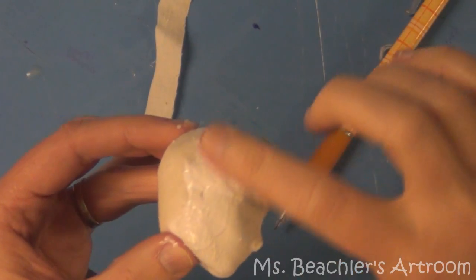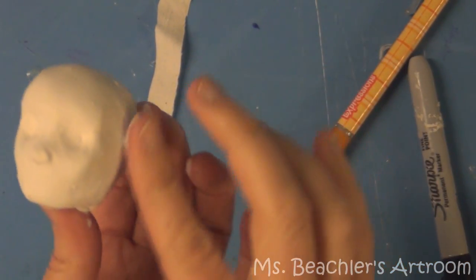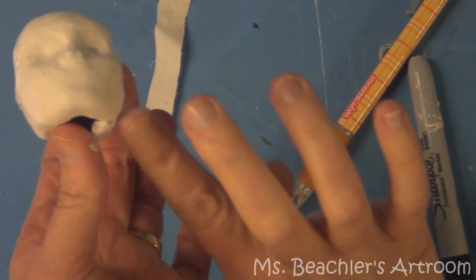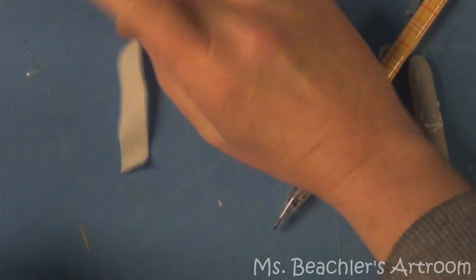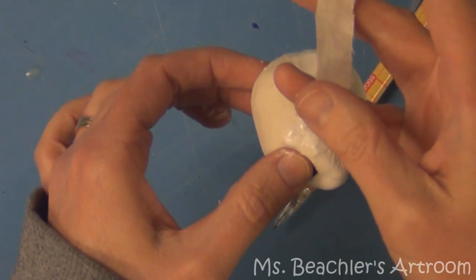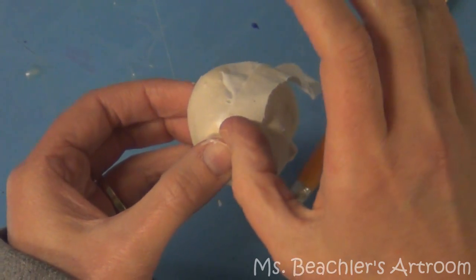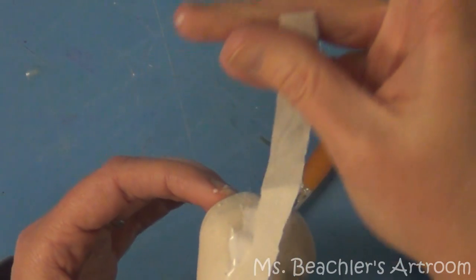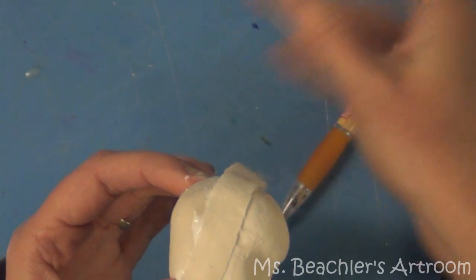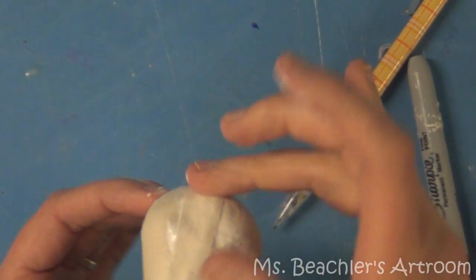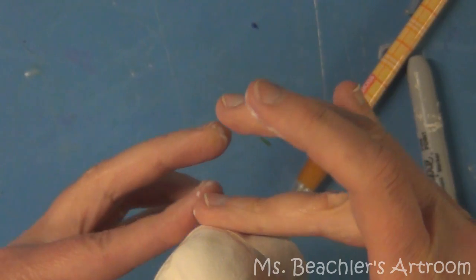Okay, so then I'm going to coat this with a thin film of the white glue, and then I have a little strip of thin fabric. It's just unbleached muslin, and this will help to strengthen that joint.